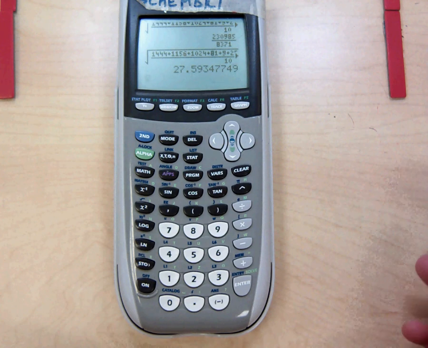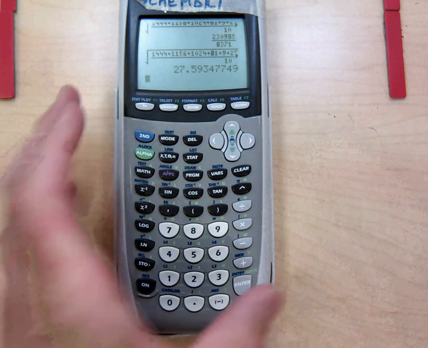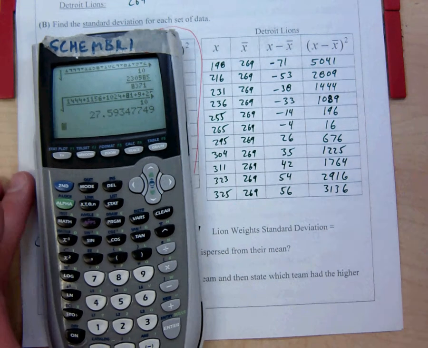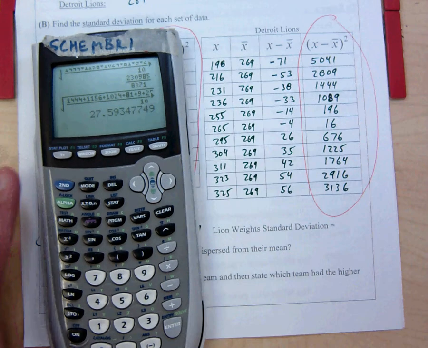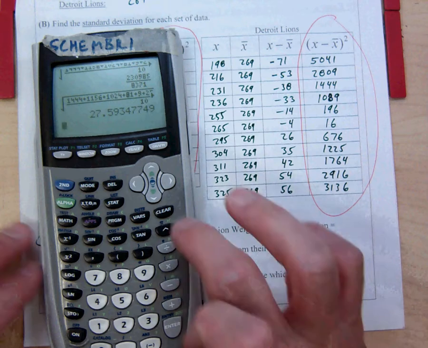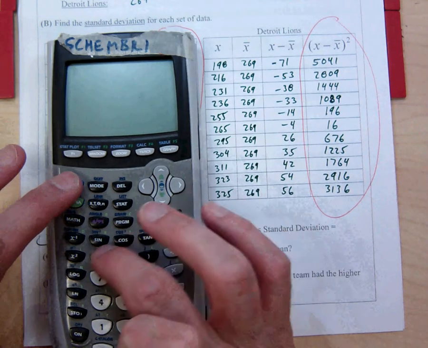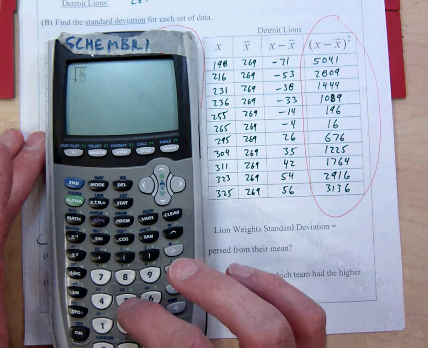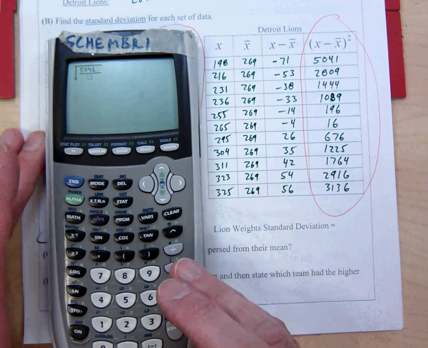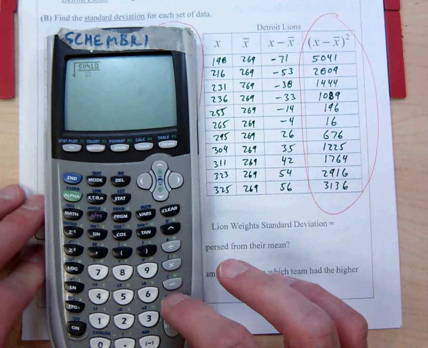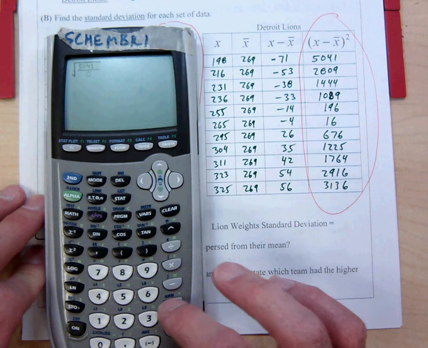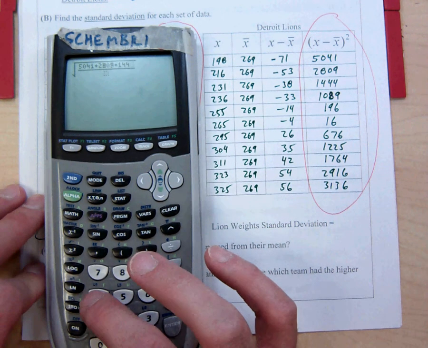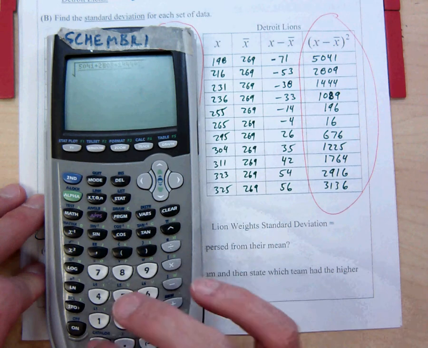All right. Now, let's do it again over here. This time we're going to do the standard deviation for the Lions. So what I'm going to do is put that into my formula, right? So clear this out. Hit second square root again. Hit alpha y equals again and choose option 1 again. And then just start adding these x minus x bar squareds up. Okay, so 5041 plus 2809 plus 1444 plus 1089 and so on.